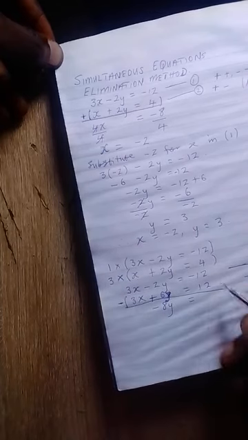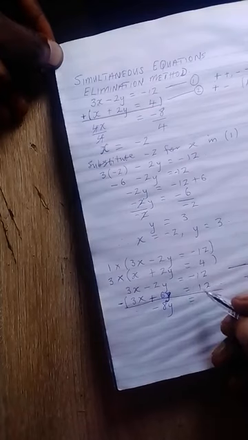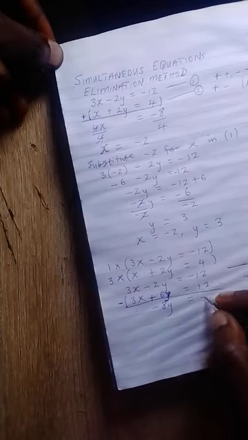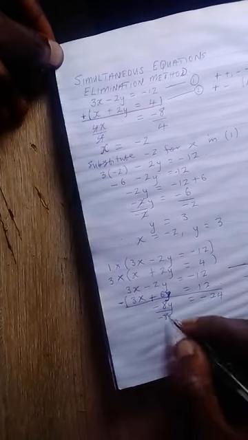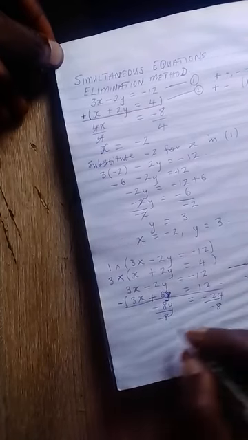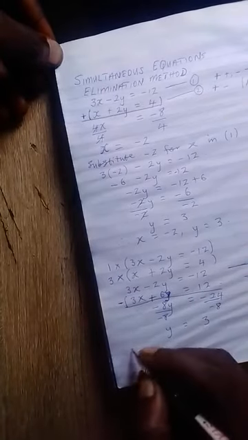Equals minus 12 minus 12, which will be minus 24. So you can divide both sides by minus 8. You have y equals 3.